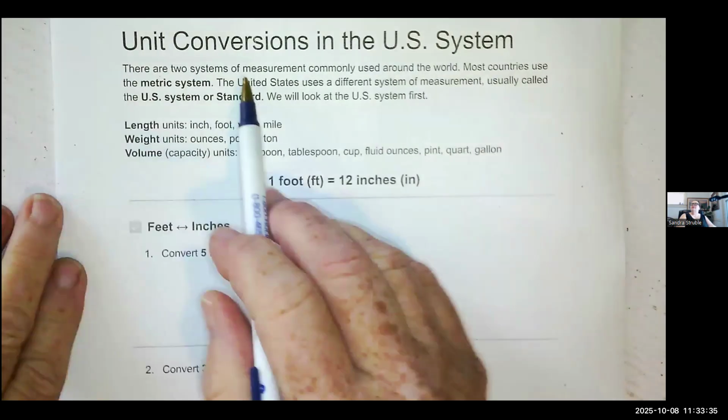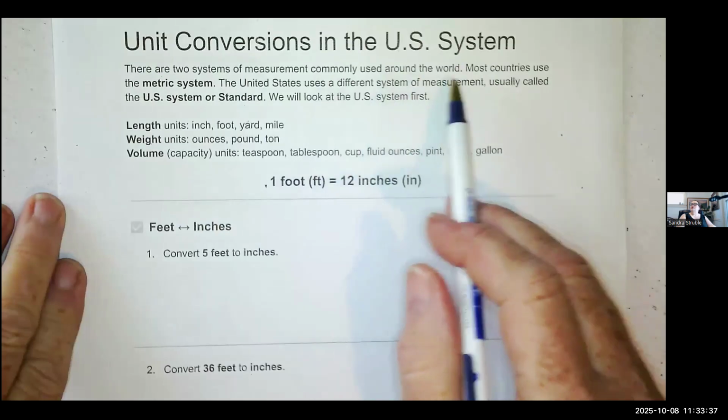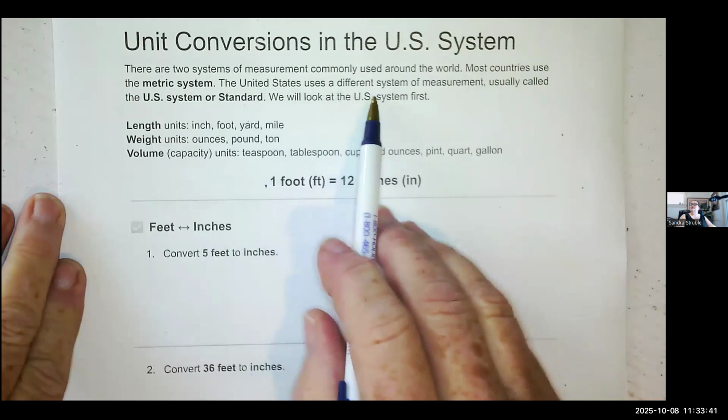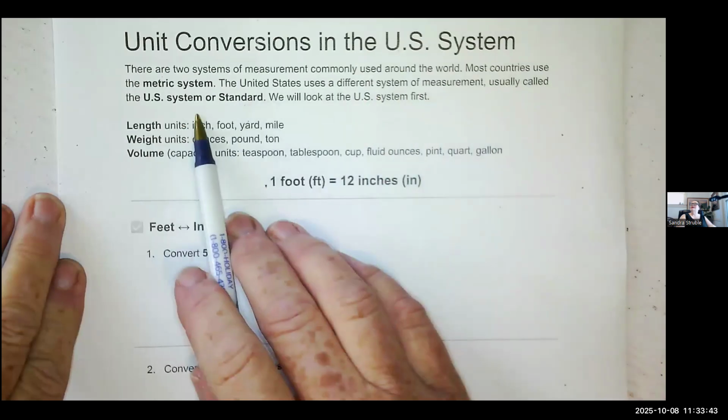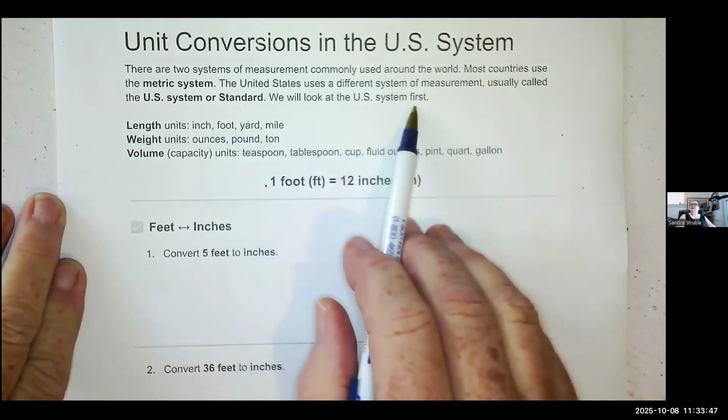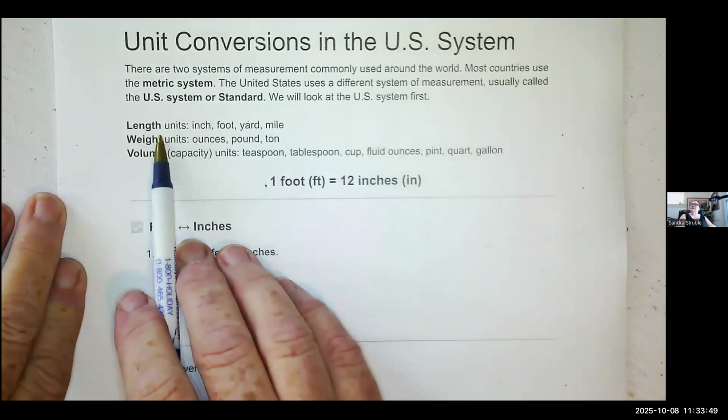So there are two systems of measurement commonly used around the world. Most countries use the metric system. The United States uses a different system of measurement, usually called the US system or the standard. We will look at the US system first. We're going to spend some time here. Some things you need to know.